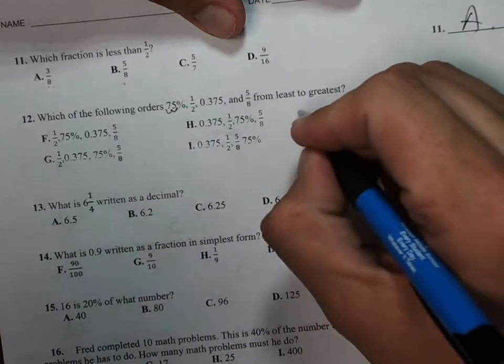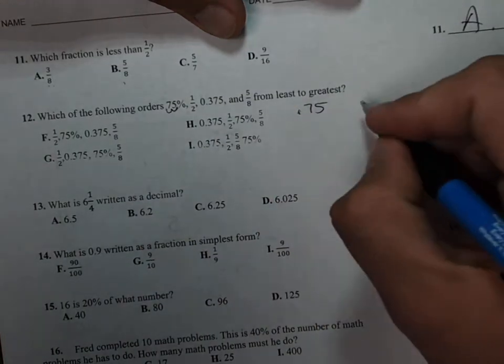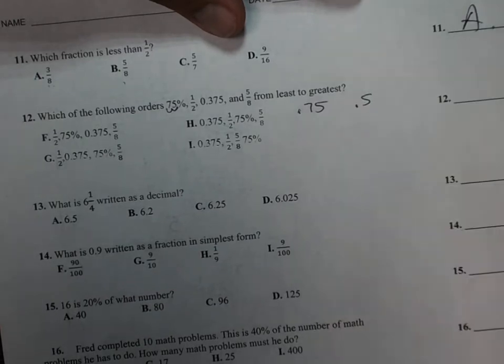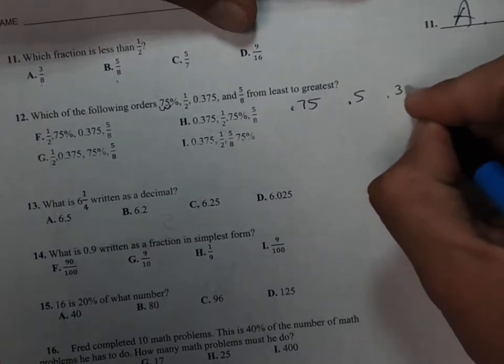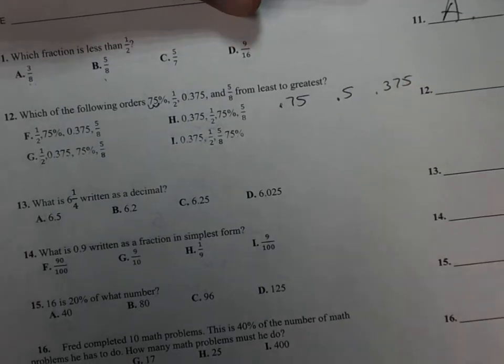So 75 hundredths. We have 1/2, which is just 0.5. We got 0.375, which is already a decimal, so that's good.